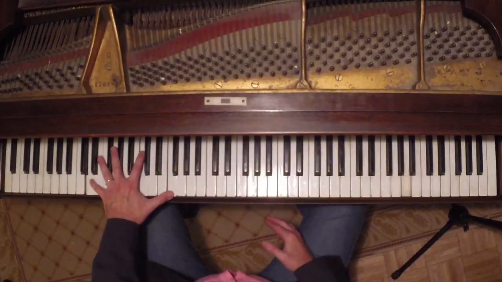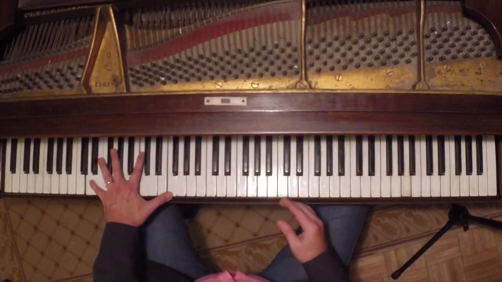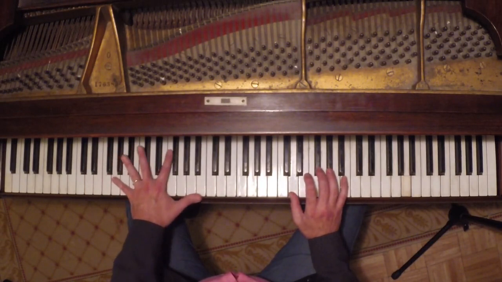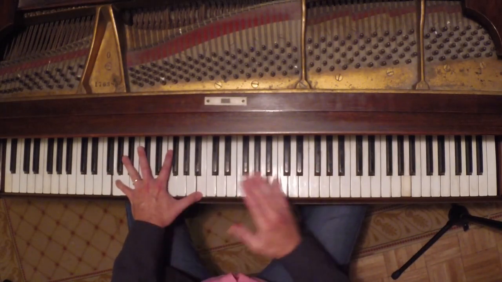But remember, the 1, 2, 3, 4, 5, 4, 3, 2, 1 patterns in minor apply to the dominant a fourth above because of the 2-5 relationship. So, for example, a D minor 7, we have, that's D minor, but the same thing applies to G7 because that's a 2-5.